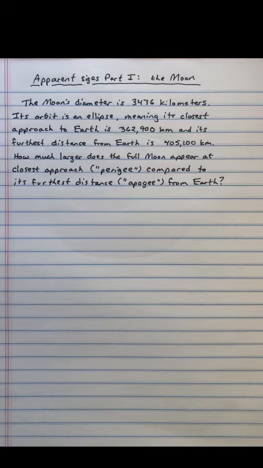Today we're taking a look at apparent sizes, specifically angular sizes. This is how astronomers talk about how something appears to be in the sky by angles. And we're using as an example the moon. Specifically, you might have noticed that the moon sometimes looks bigger than it does at other times.